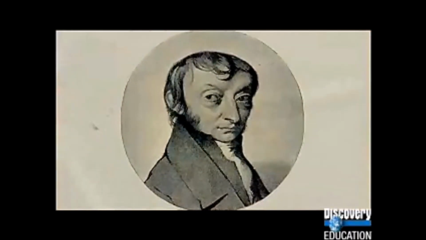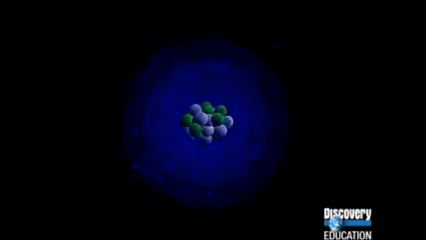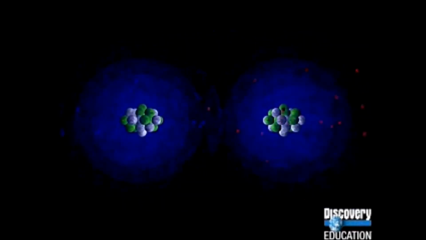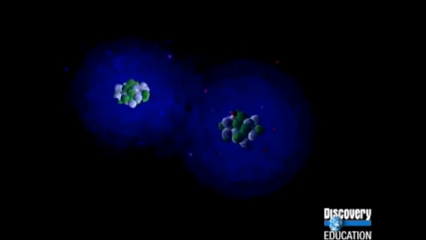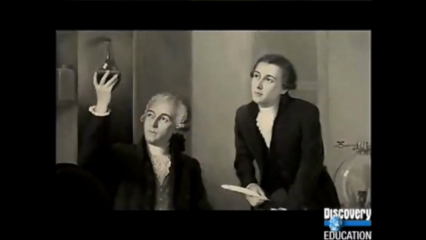The answer was provided in 1811 by Amedeo Avogadro, a physics professor at the University of Turin in Italy. While studying the results of Gay-Lussac's research, Avogadro had an insight. At the time, it was believed that gases were made of single atoms. Avogadro realized this assumption was wrong. The gases were made of multiple atoms, what came to be known as molecules. The realization that atoms could be rearranged to form molecules was the breakthrough that enabled scientists to move out of the chemistry dark ages and begin systematically creating new compounds.